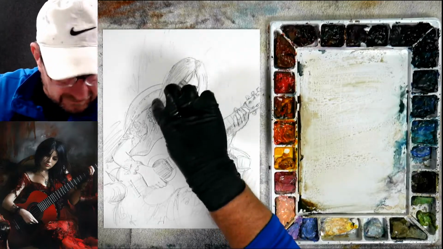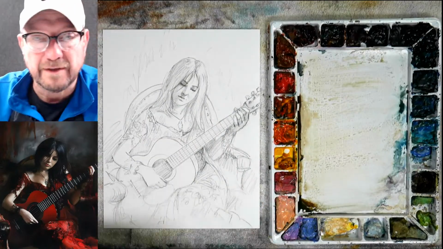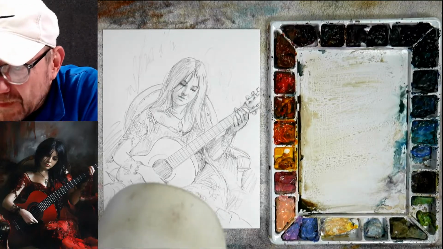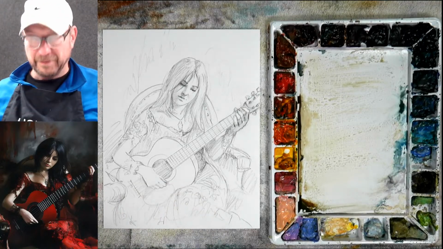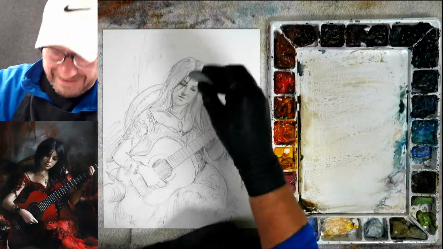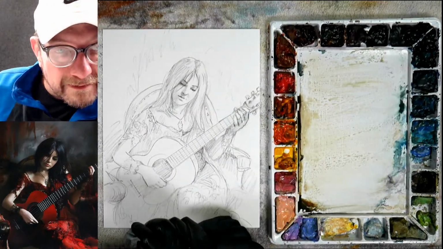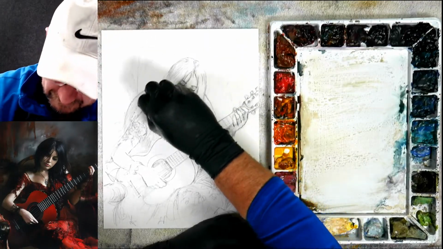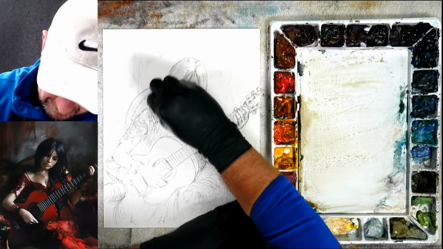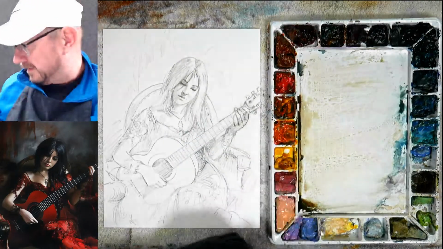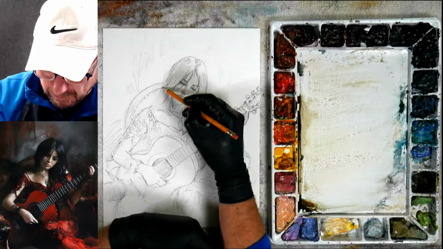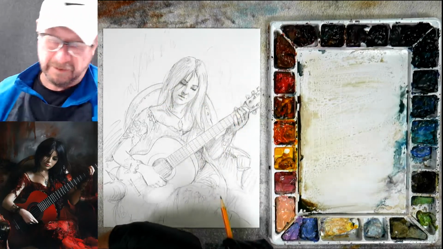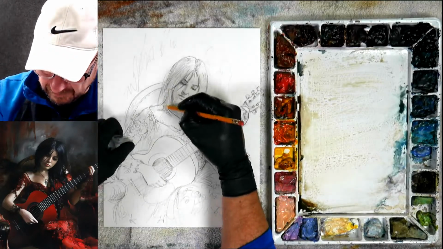Actually, I'm probably going to erase this part, but I want to show you one thing about when you're doing a drawing. Let's see how I bring it to life myself. It looks like she has her hair going behind like this, and maybe that's a good thing. So I'm going to erase the pencil line, and maybe have it go behind here and show her shoulder a little bit more. And I can still have some of the hair go this way too.